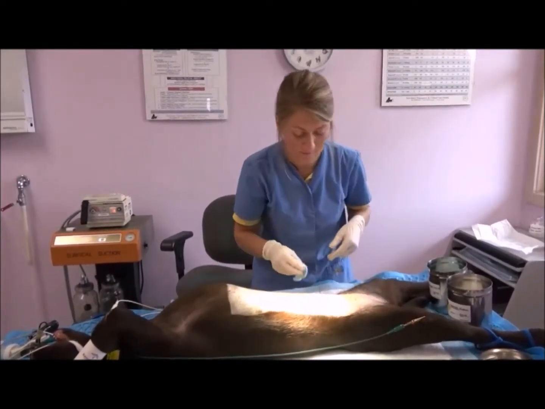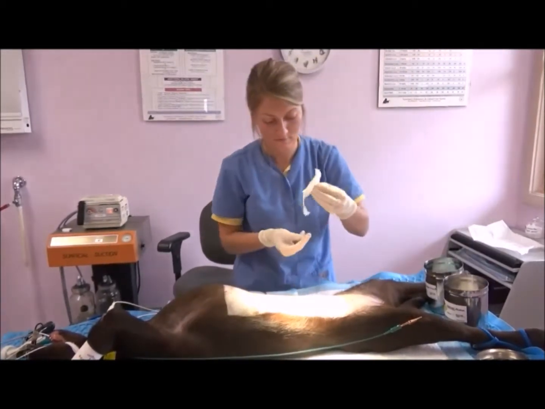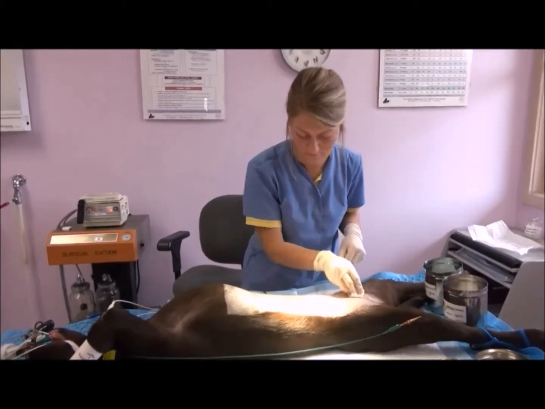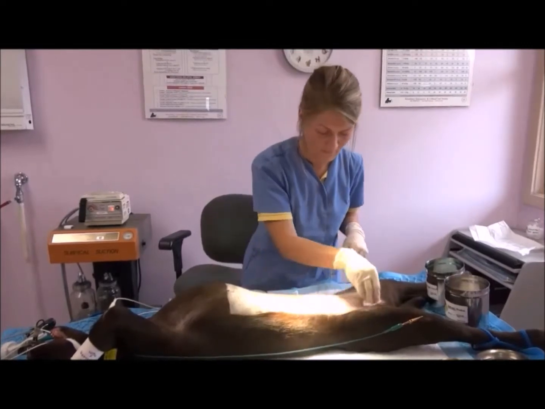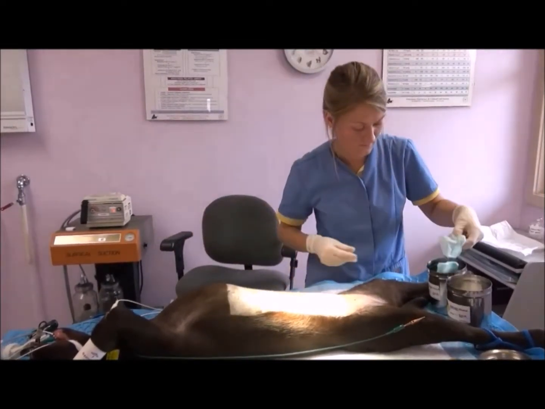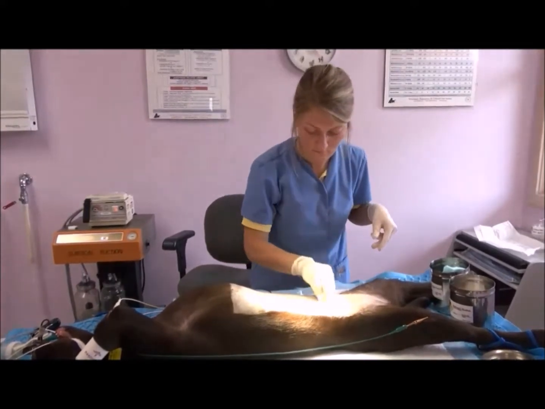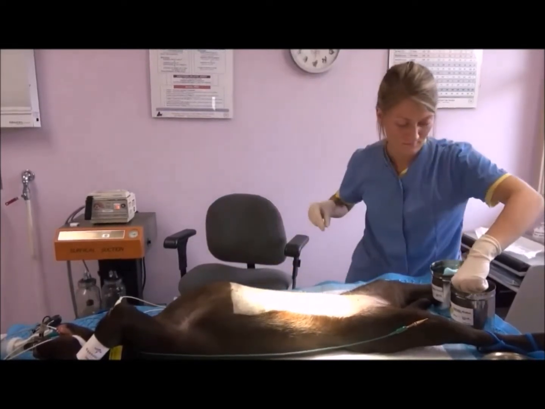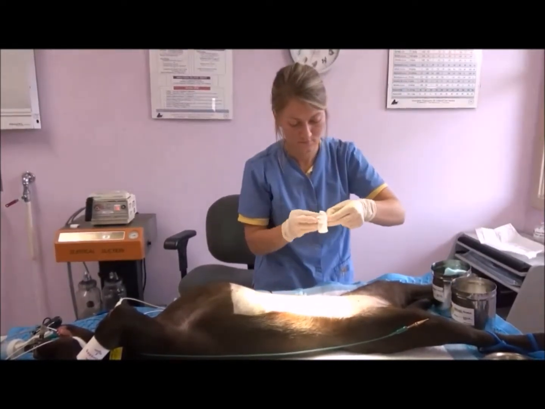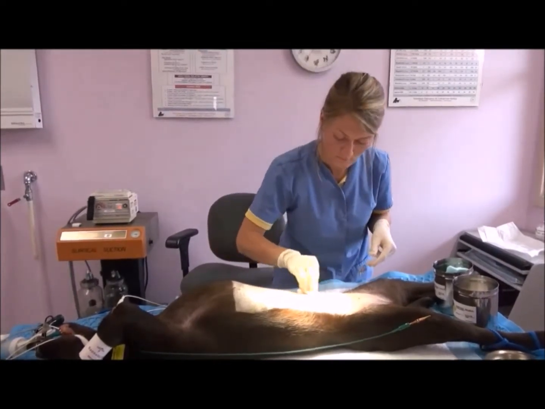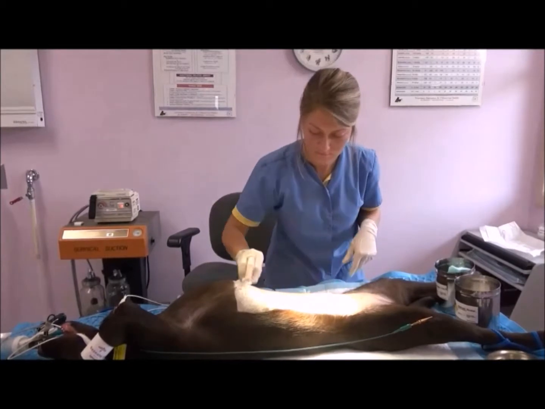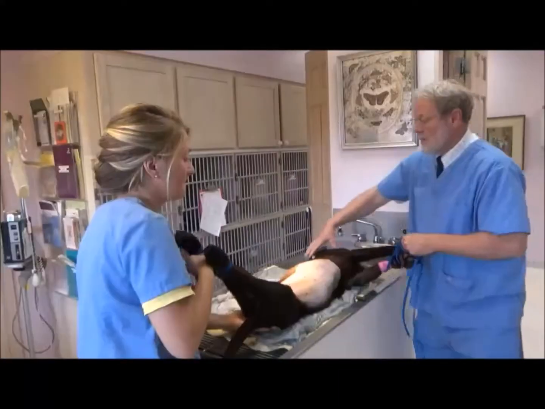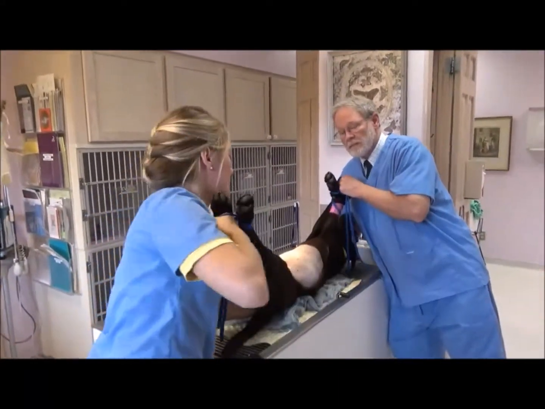And you want to do this a minimum of 3 cycles as well. And we're good. Now we're ready to transfer her to the surgery room.